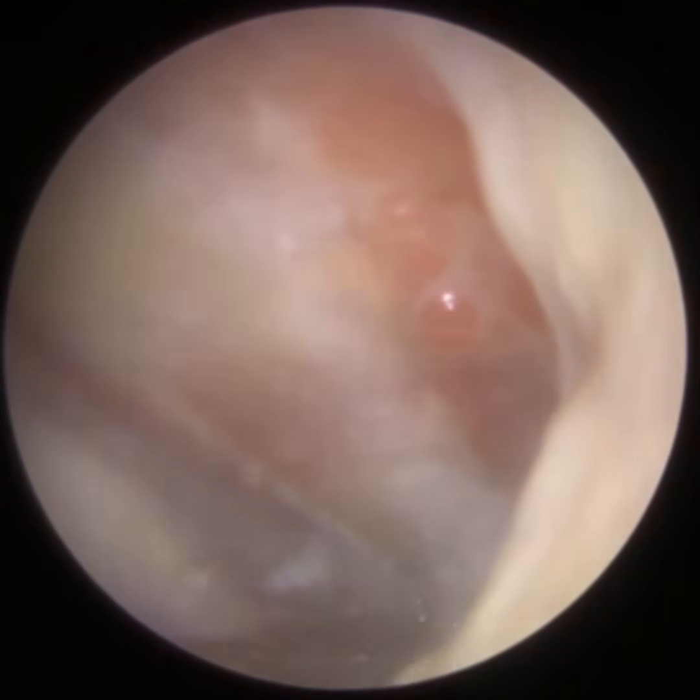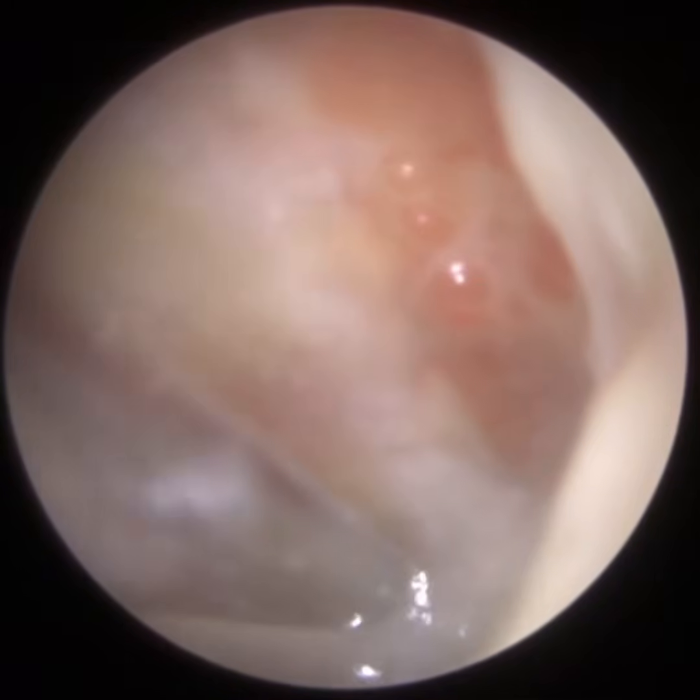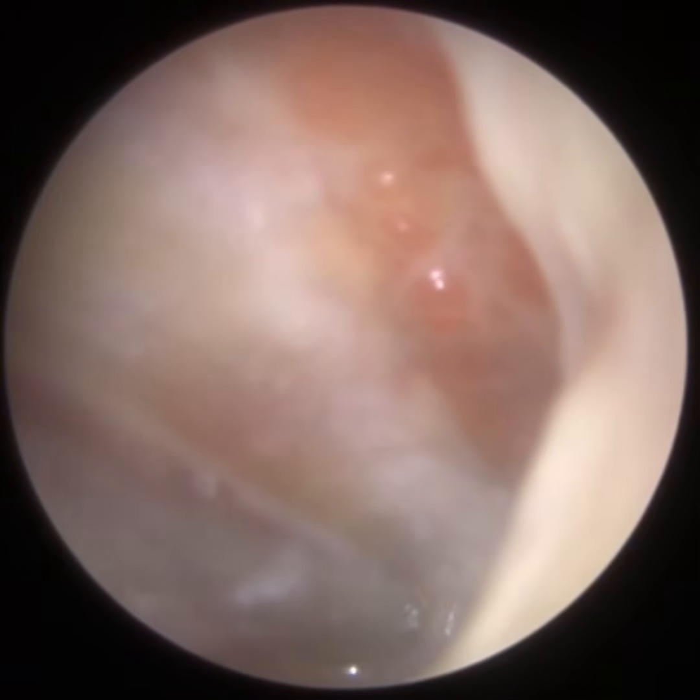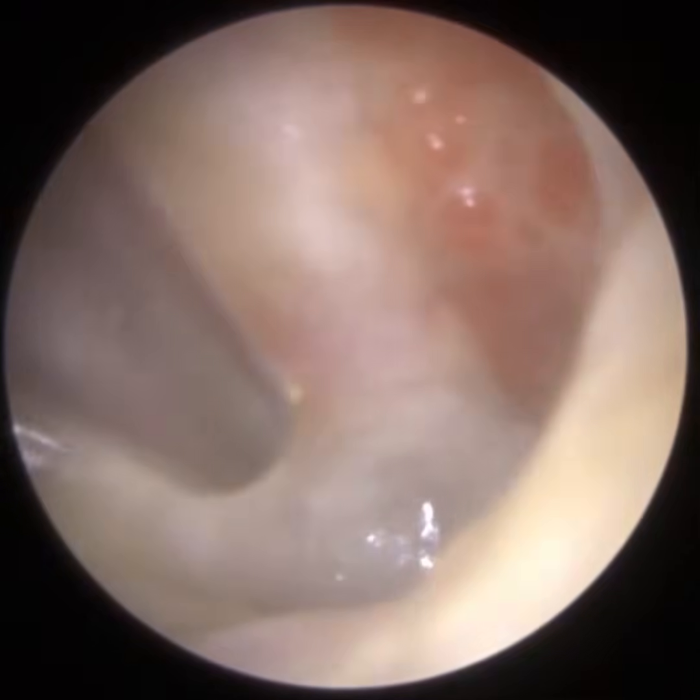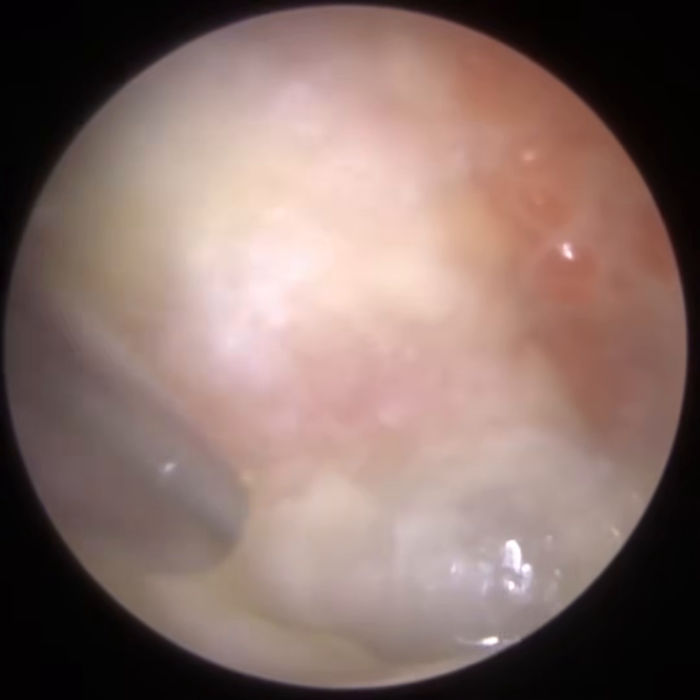Just working very closely on the eardrum. The eardrum's still very damp and wet. We do have to be very, very gentle when we're working this close to the eardrum. The eardrum is very delicate. It's 0.1 millimeters in thickness.